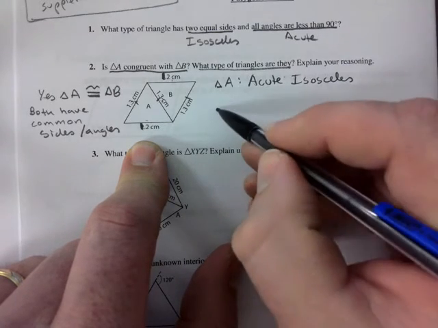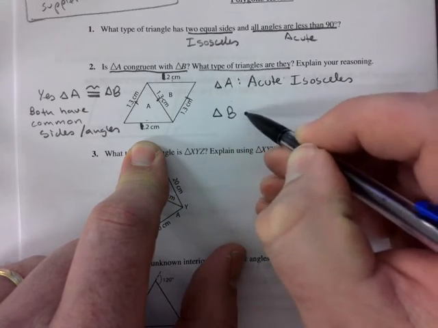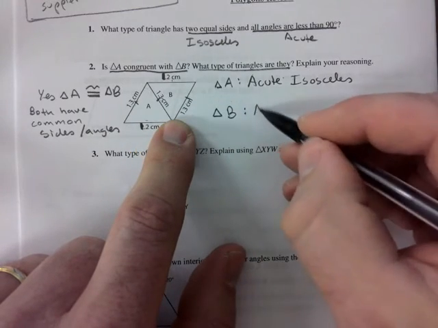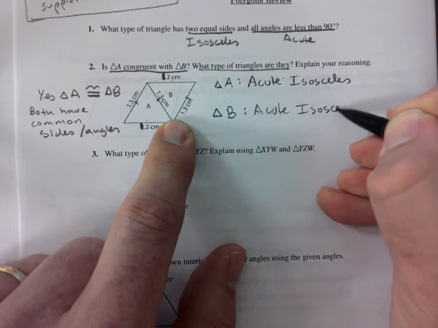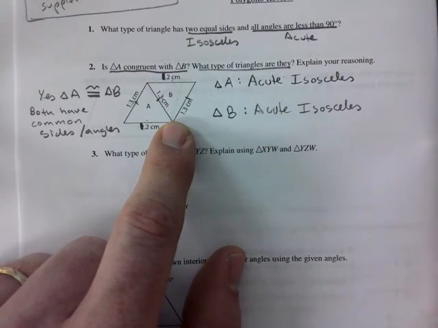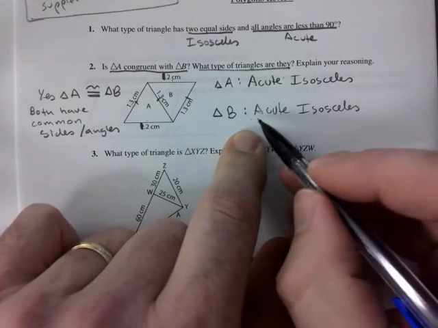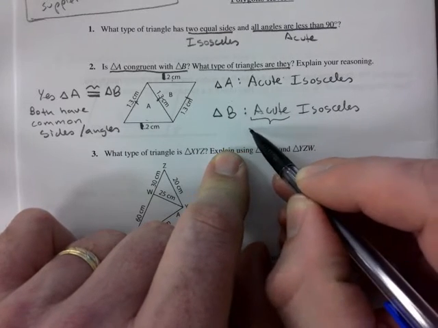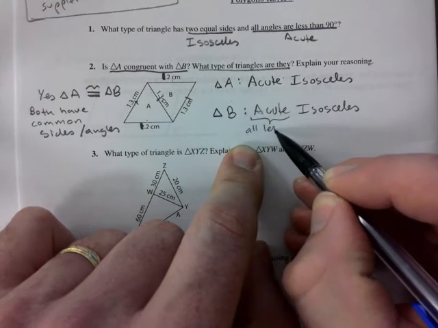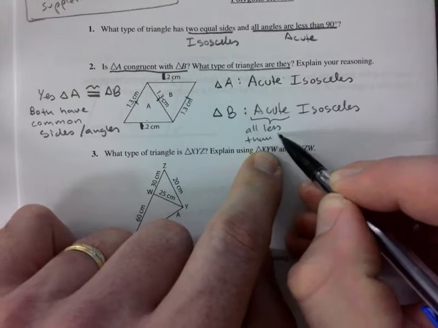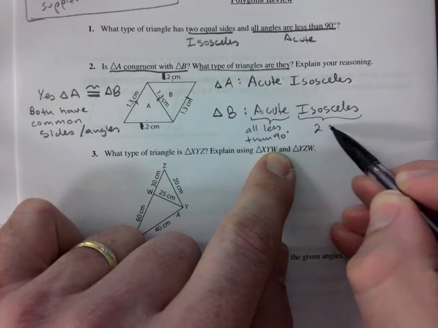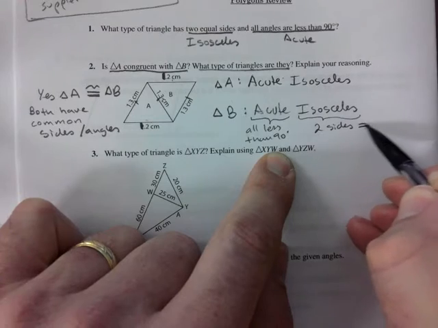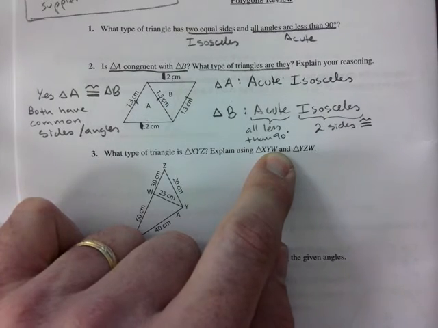And triangle B is the same one, so of course it's going to be acute isosceles as well. All angles are less than 90, that's why we say acute, and two sides are congruent, that's why we call it isosceles.